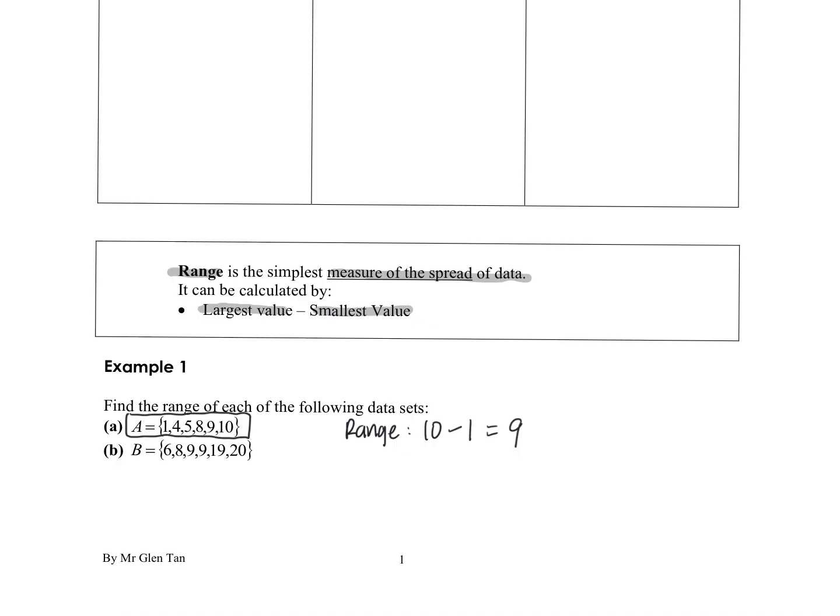Okay, 9 units. Same thing for range of B. We will use the largest data to subtract the smallest one. So the range is 14. If you compare these two sets, the set B has a bigger range. The data is more widespread as compared to the data of set A. So we compare the spread.